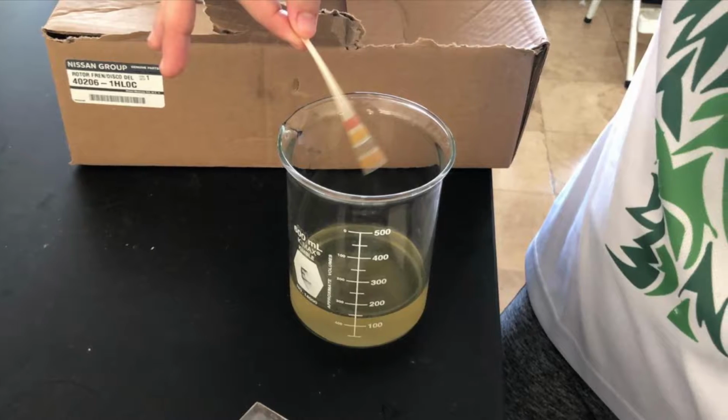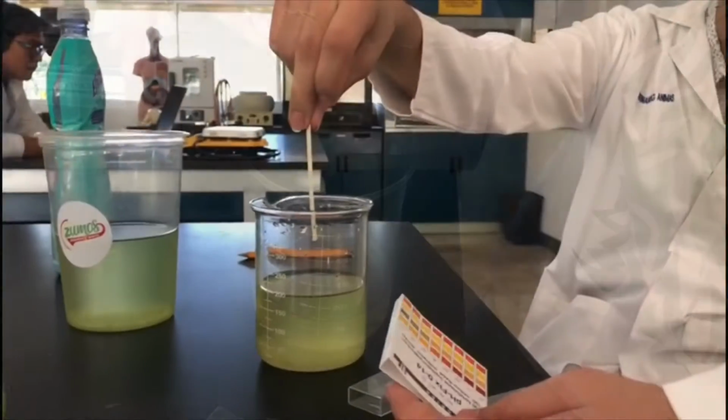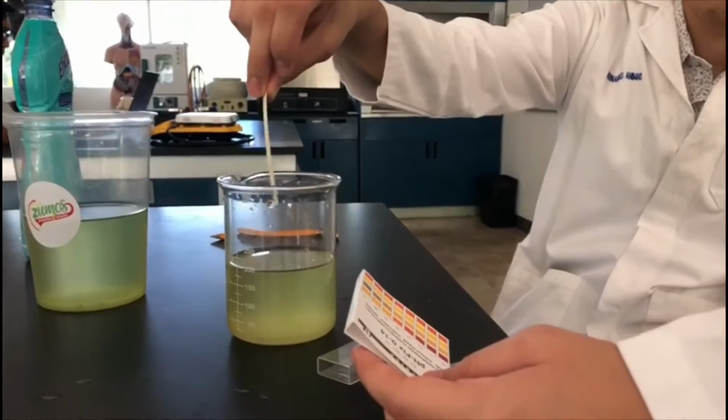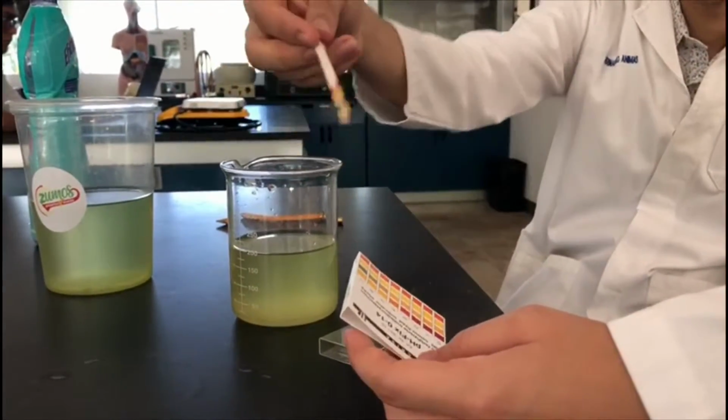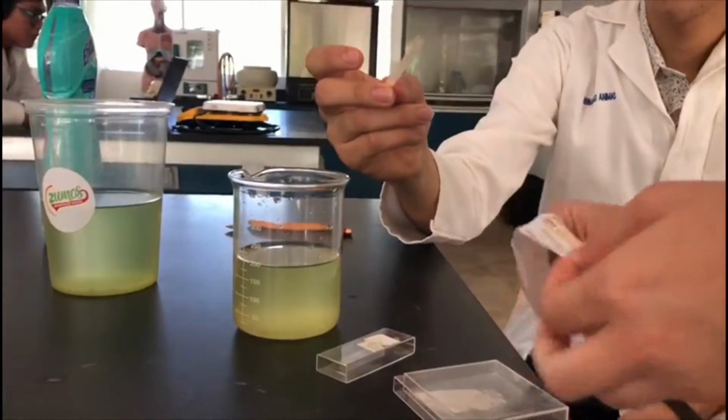Then we made the pH test, where we introduced a pH paper into the beaker, and we compared it with the color of the table, and it turned out to be level 10.